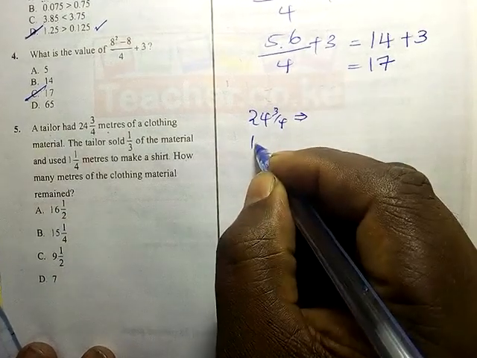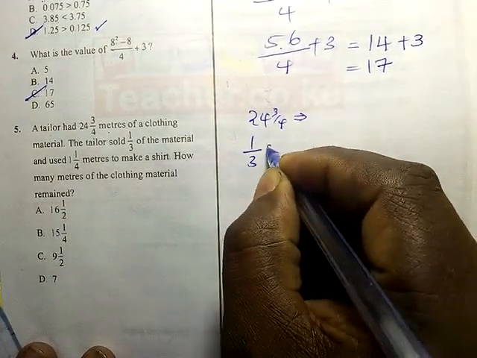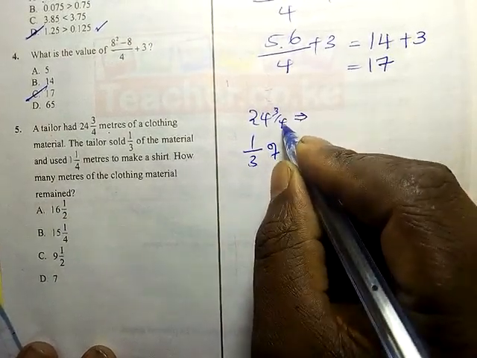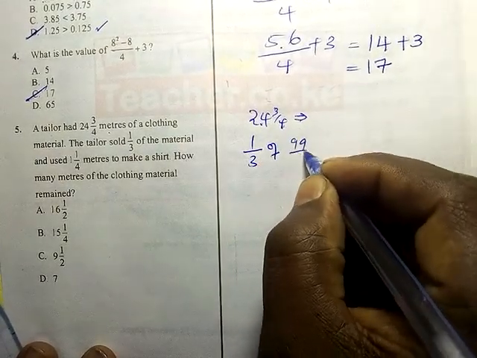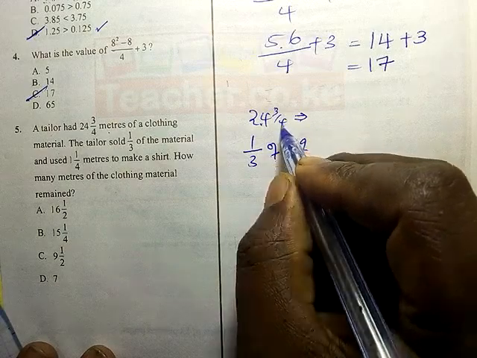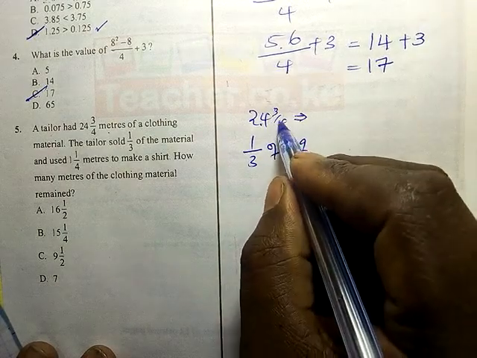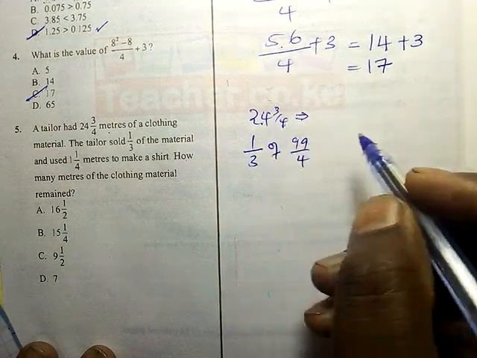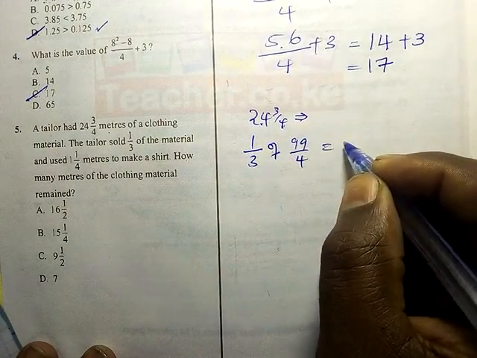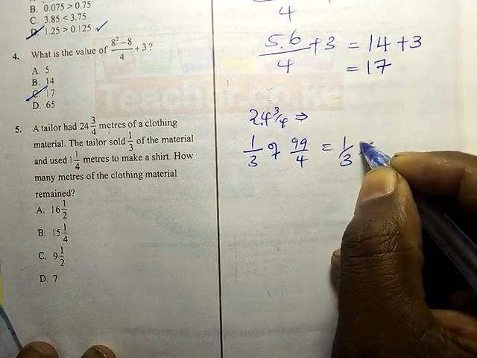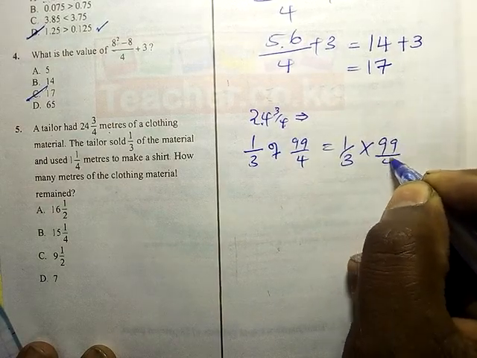So the tailor sold 1/3 of this, this times this is 96. That's 99/4. So you put this fraction into its proper form. Of means multiplication. So this is the same as 1/3 times 99 divided by 4.